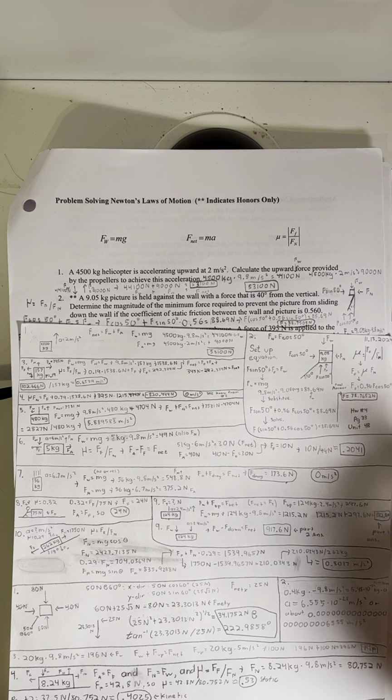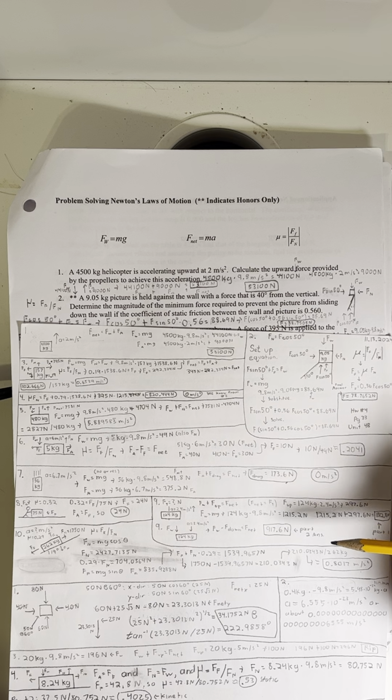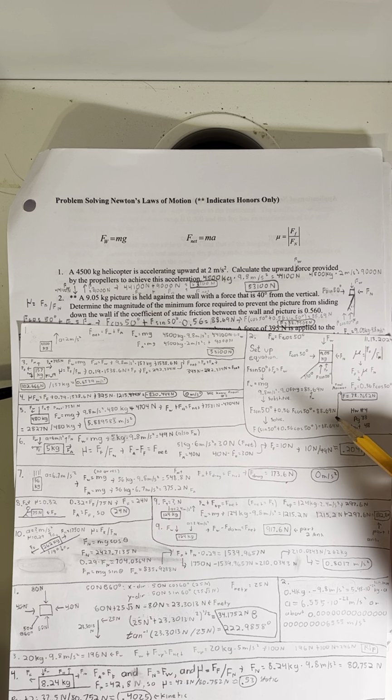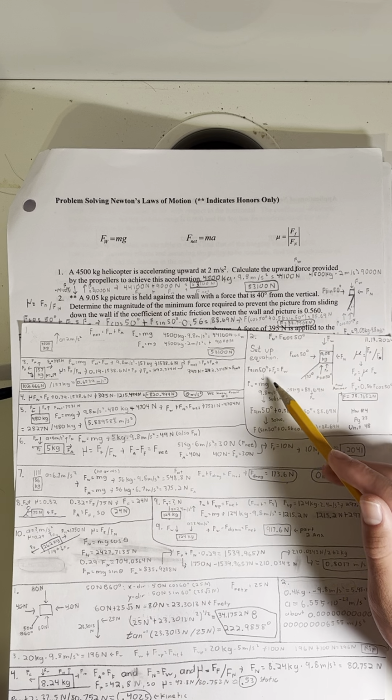Now it's time to set up the equations from right here. Since we're trying to find the amount of force we need to make force weight equal force friction plus force sine 50.